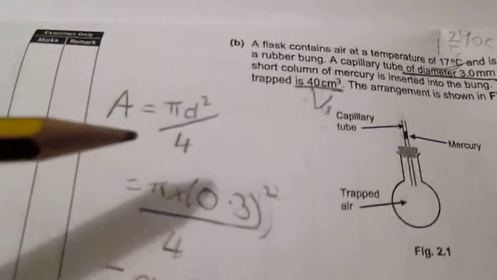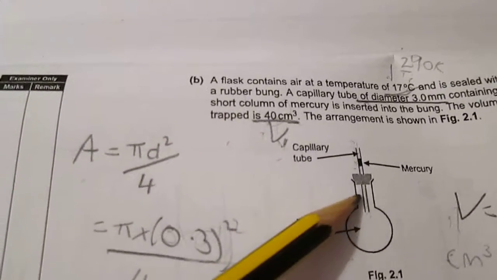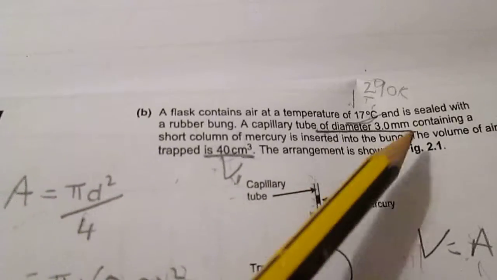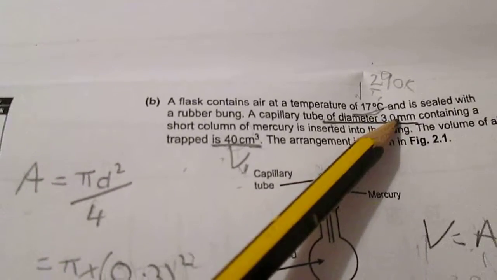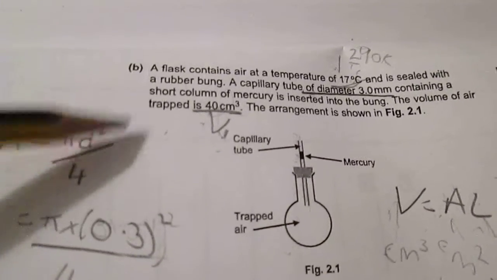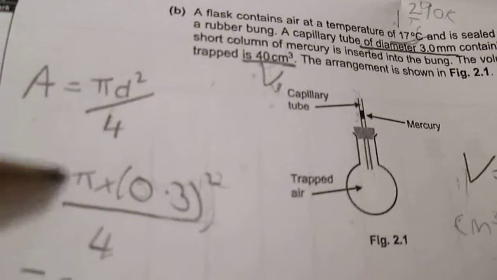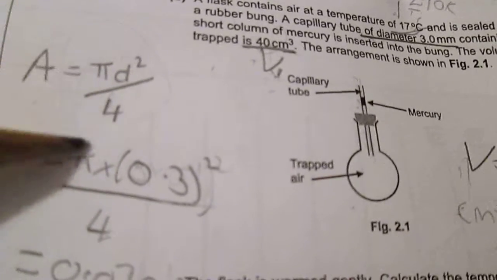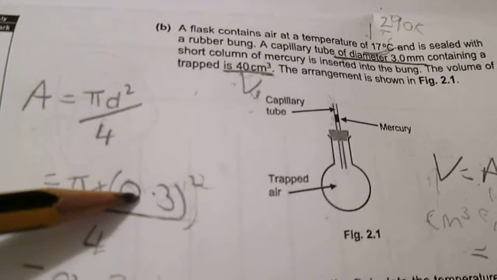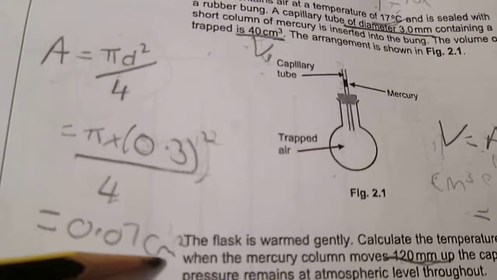Here I have the equation: area is equal to pi d squared, where d is the diameter of the capillary tube, divided by 4. Again, that's in millimeters and we need it in centimeters, so you just divide by 10. 3 divided by 10 is 0.3. So I've just taken my area equation and substituted in D in centimeters, and I get 0.07 centimeters squared.